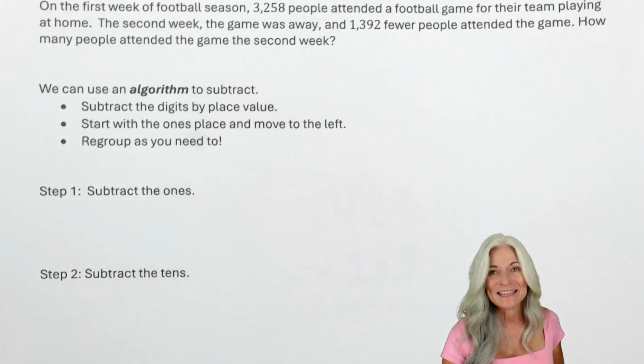Hi friends, in this lesson your children are going to be tackling subtraction with regrouping using the algorithm. Back in the day, we called this borrowing. We're going to try to avoid that terminology because technically we're not borrowing and then giving it back. We are regrouping. So let's jump in and look at this together.